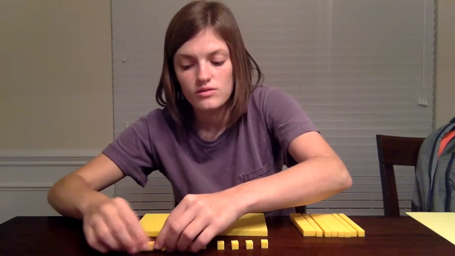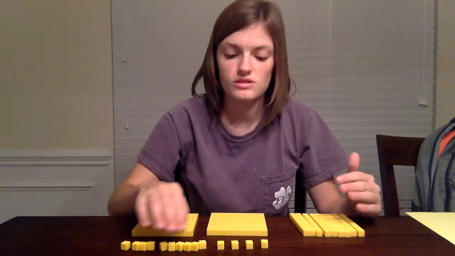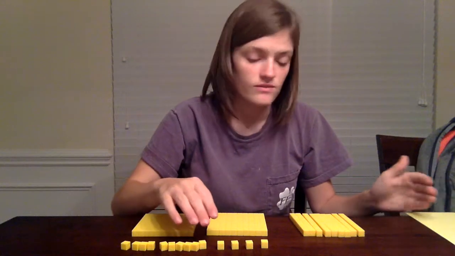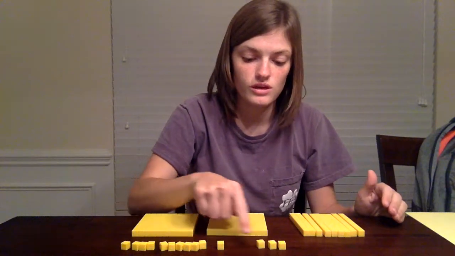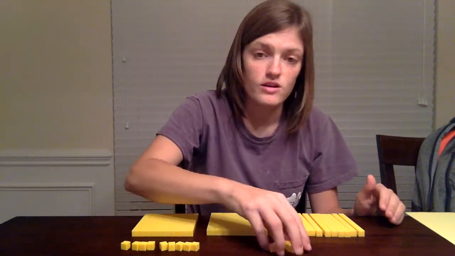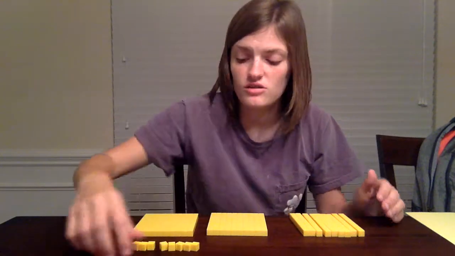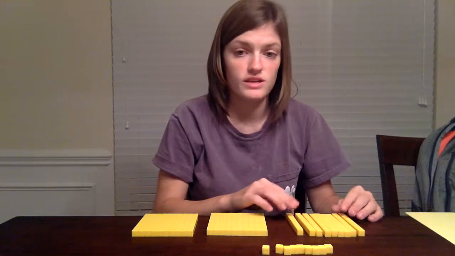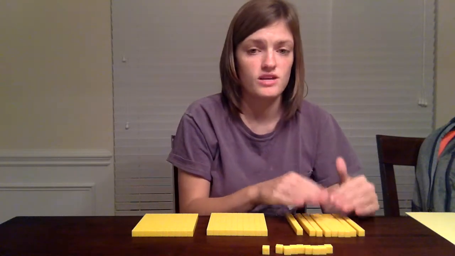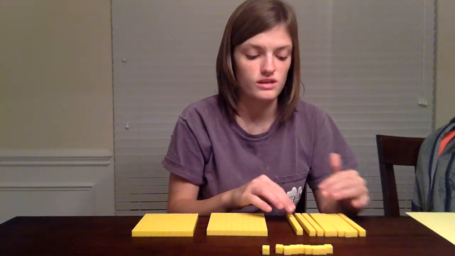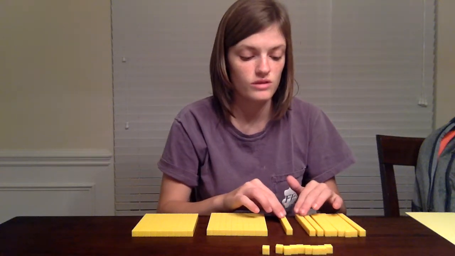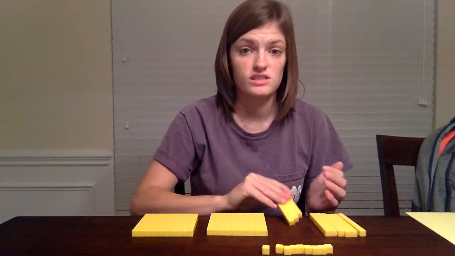Now we can do the problem. We take away our 5. So 1, 2, 3, 4, 5. And we're left with 9 units. We'll put these right here. Since we took away 1 rod, we know we have 9 rods left, and we have to subtract 3. When we subtract 3, 1, 2, 3, we have 6 left.